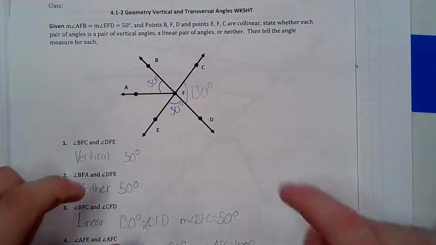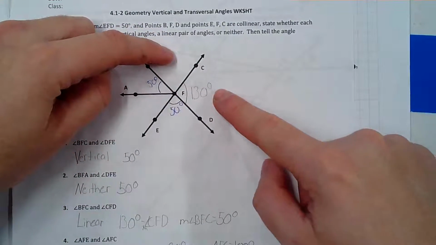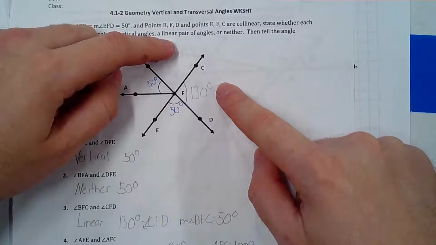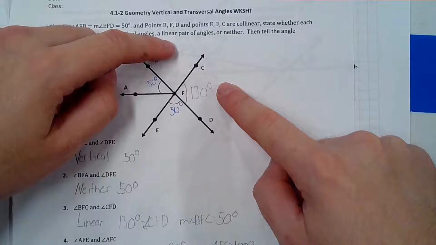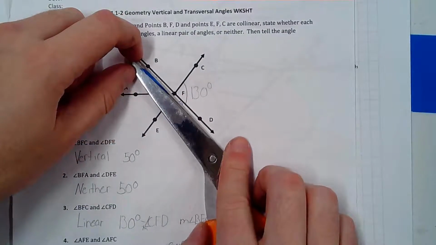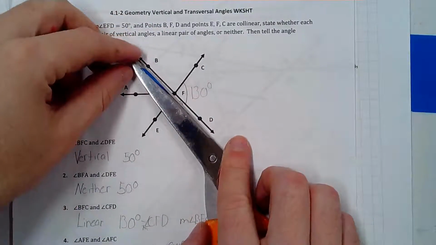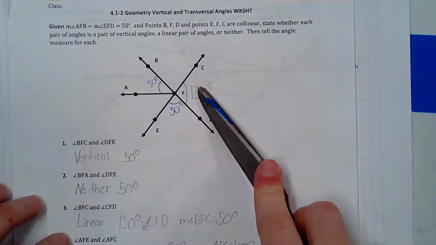BFC and CFD. BFC is the top part. CFD is the side part. So we have these two. Vertical, linear pair, what are they? Linear pair, right? They're on the same line together. There's the line, right? Two angles on the same line, that's a linear pair. Pair means two, linear means line. We are on number 3.